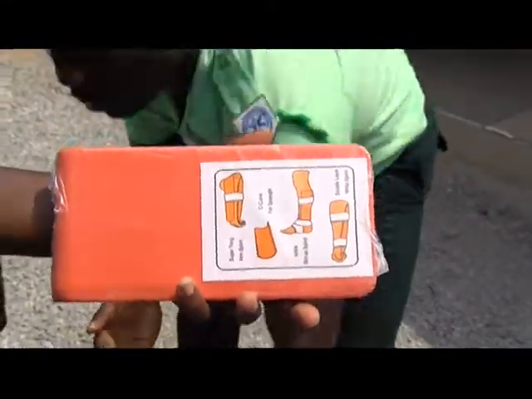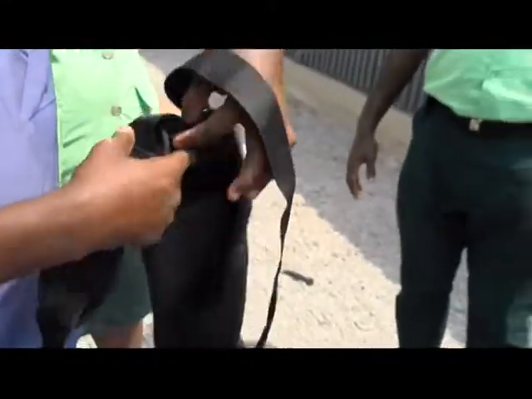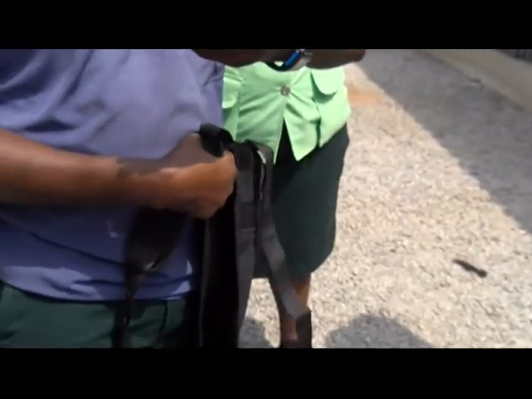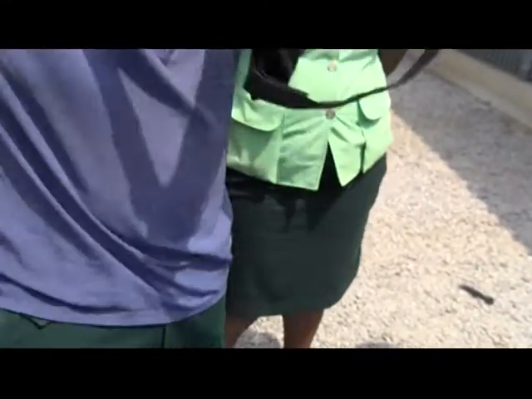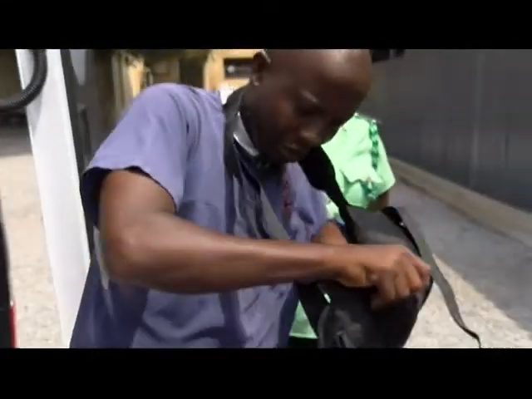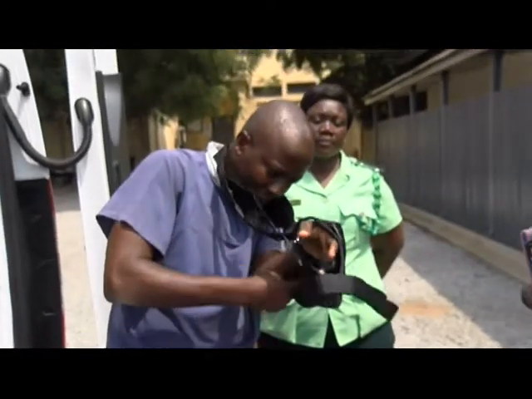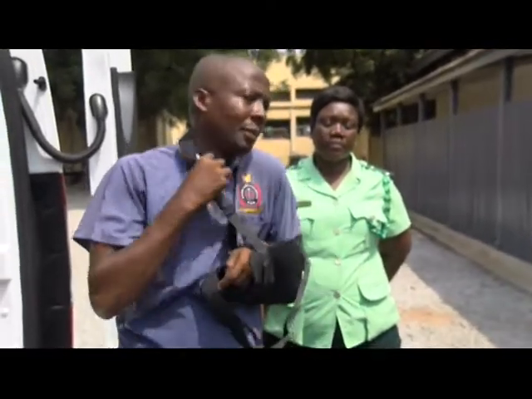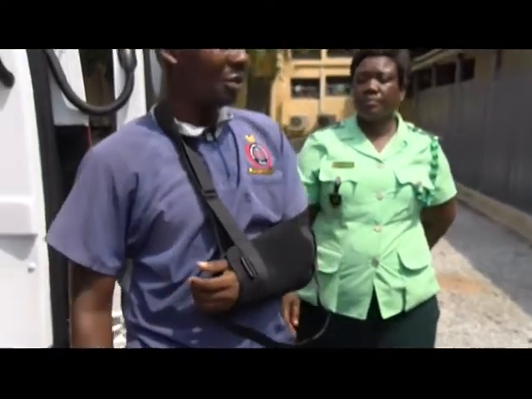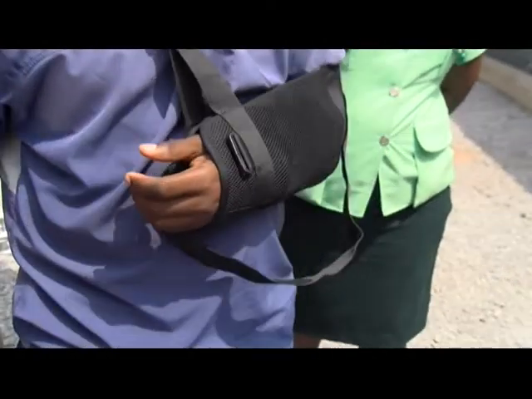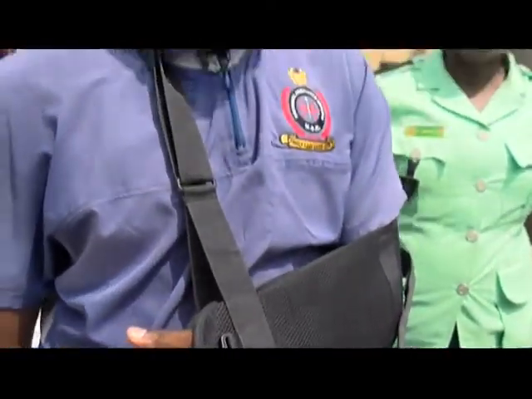And we also have a sling. This is the sling. So someone with pain, you sling, it goes like this, then your hand is in like this. So you realize that everything becomes easy for you. That's how it is. So we have for the leg as well.